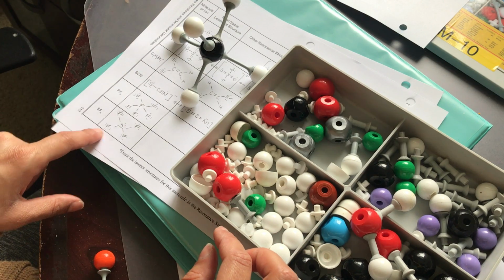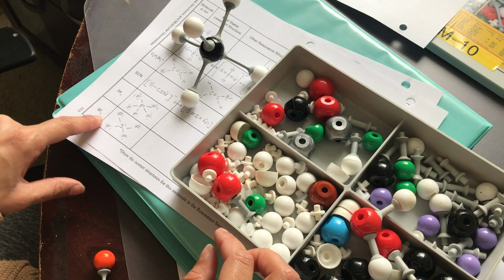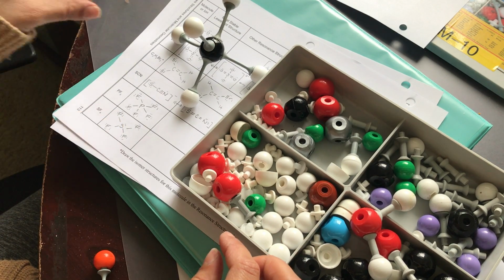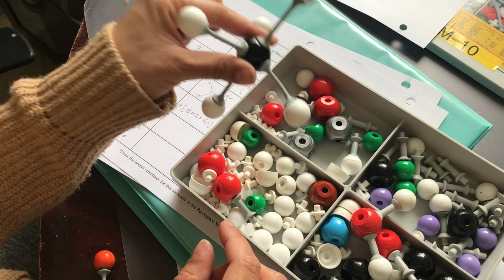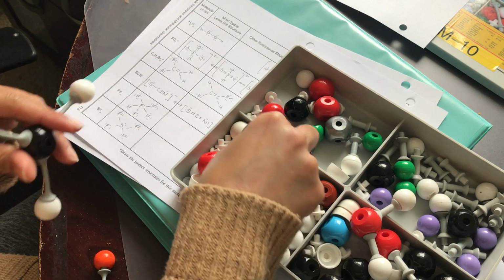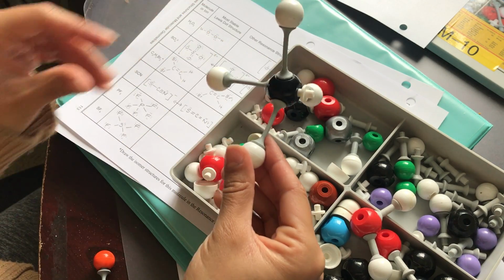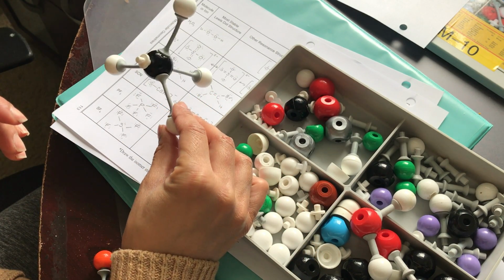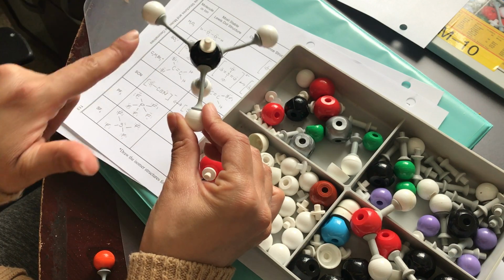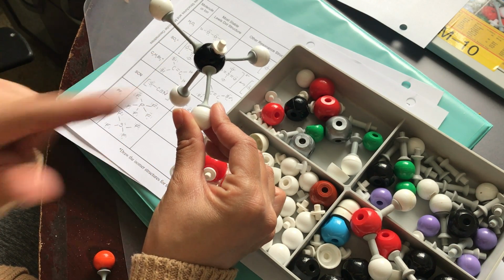And then we have sulfur tetrafluoride, 1, 2, 3, 4, 5 electron groups, but one of them will be a lone pair. So I'm going to use the structure again, but I'm going to make one of the bonds a lone pair to give me my seesaw shape. So now you can see the seesaw shape. So still 5 groups total, 1 is a lone pair, and then 4 bonds.